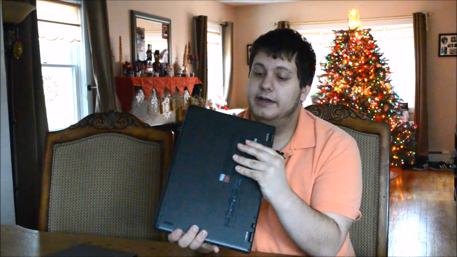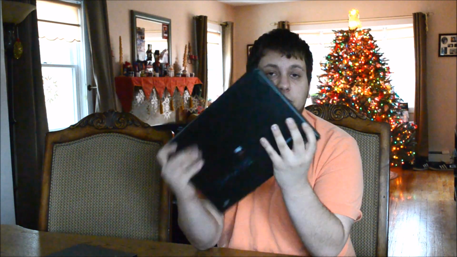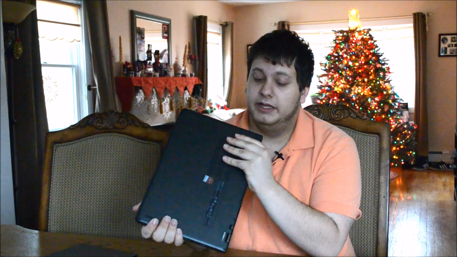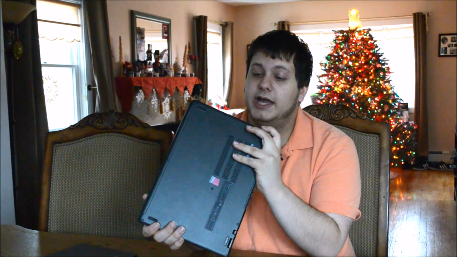If we look at the ThinkPad Yoga here, we have an SD card slot, a larger HDMI, a Kensington lock port, a docking connector, and on the other side we have another USB port. That's with this one. Let's take a look at the Dell.